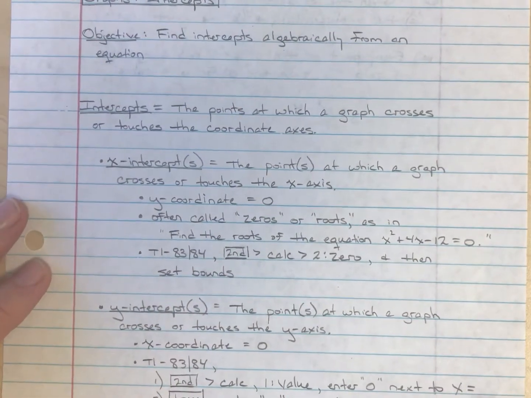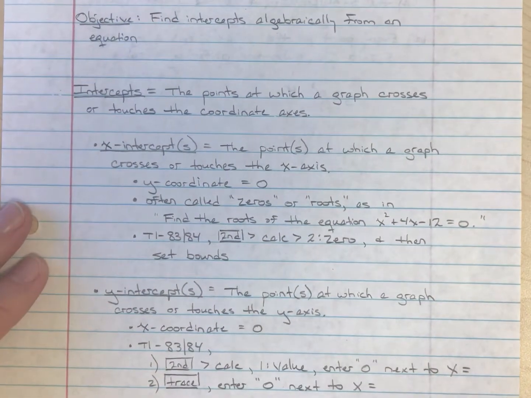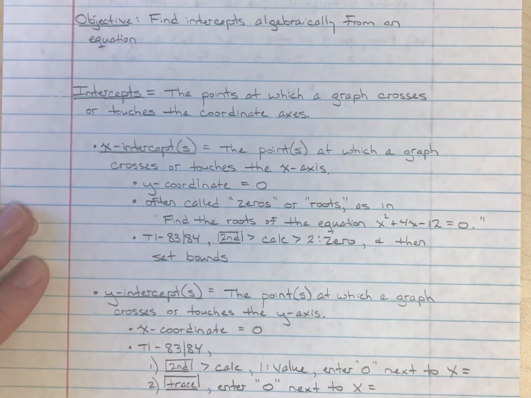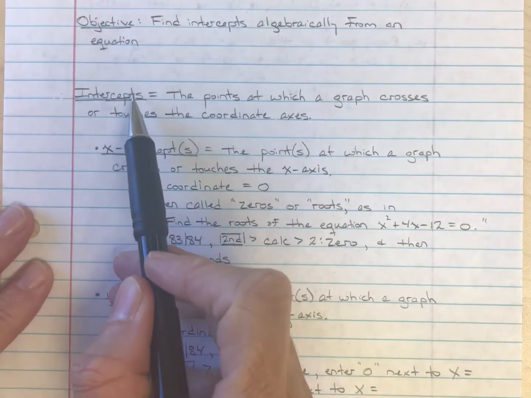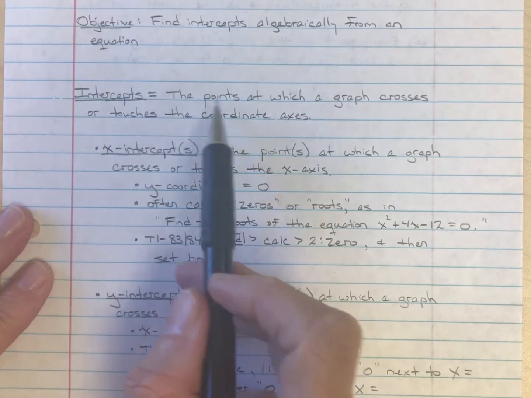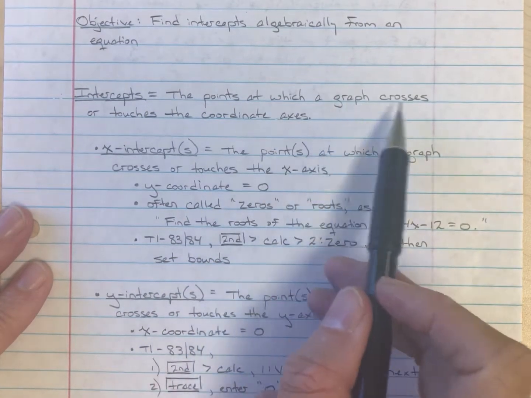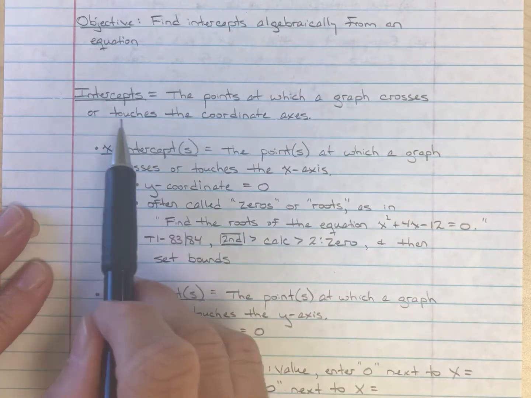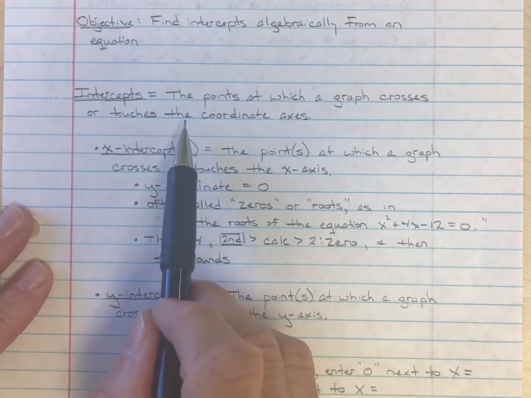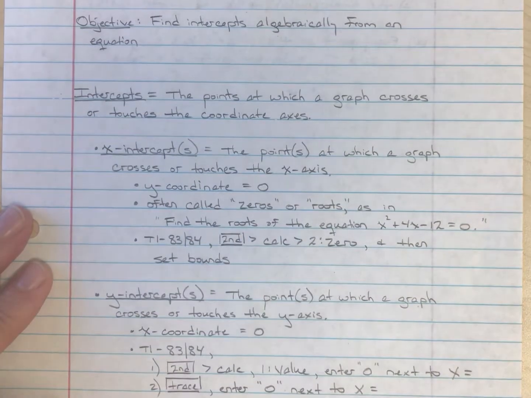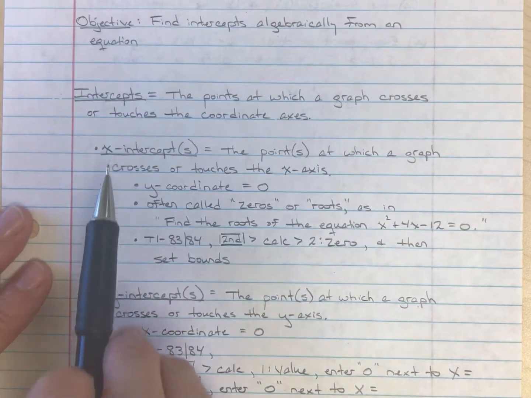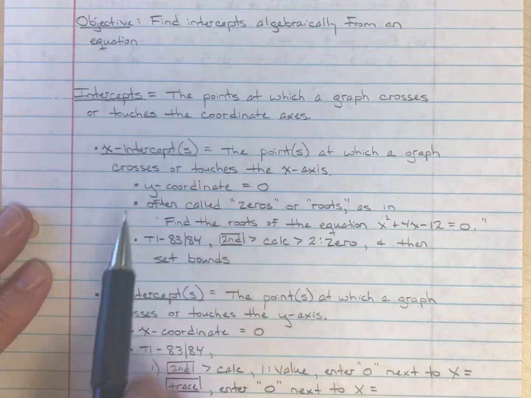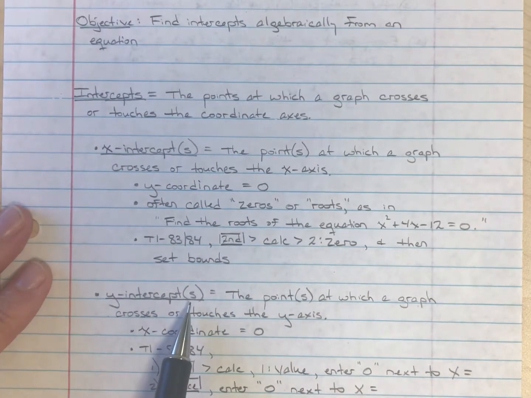Okay, so what are intercepts? Let's define the word. Intercepts. These are the points at which a graph crosses or touches the coordinate axes. Okay, so we have two types because we have two axes in a two-dimensional plane. We have x-intercepts and we have y-intercepts.